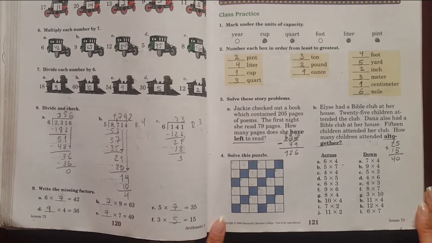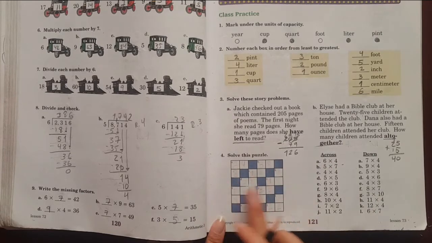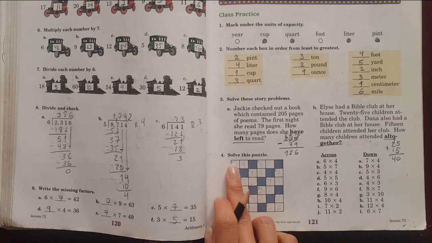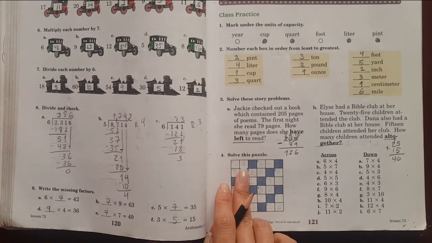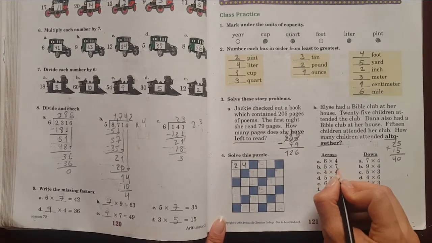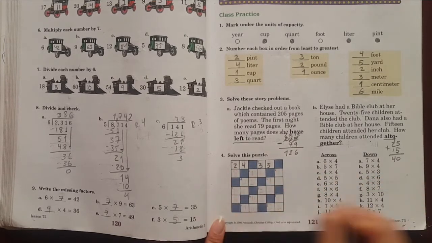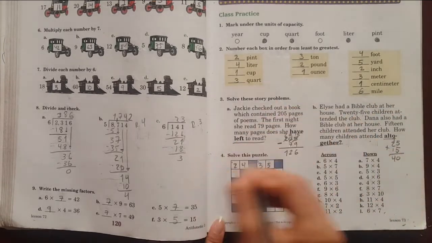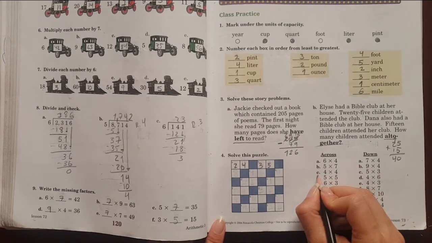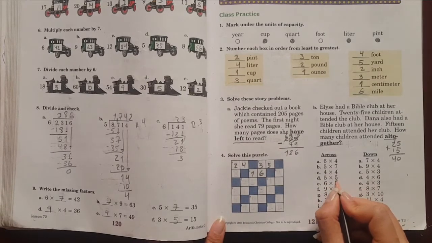So now here says, solve this puzzle. Listen up. It is important that you pay attention. Across, ¿qué significa across? Los que están así, hacia la derecha. Empecemos. A. 6 multiplied by 4, 24. O sea, aquí tengo A. Escribo aquí 24. B. 5 multiplied by 7, 35. B. 35. Across, o sea, hacia la derecha. ¿Listo? No podemos bajar, ni subir, ni diagonal. Hacia la derecha. 4 multiplied by 4, 16. C. 16.